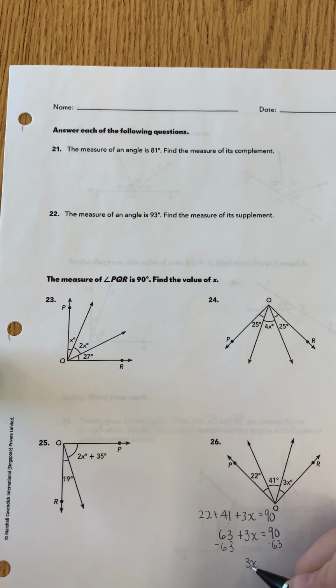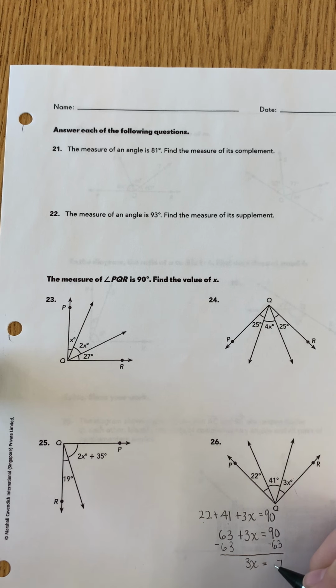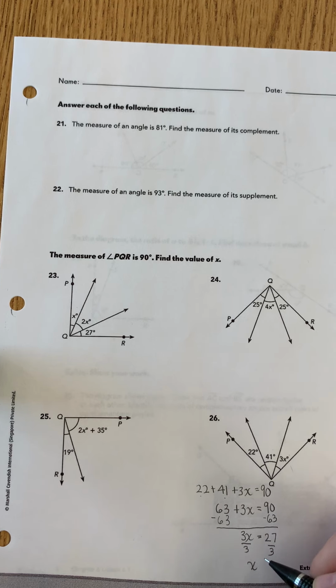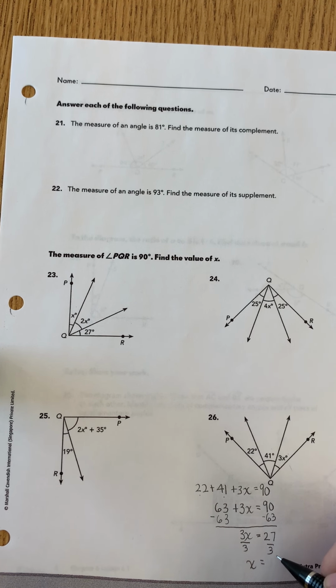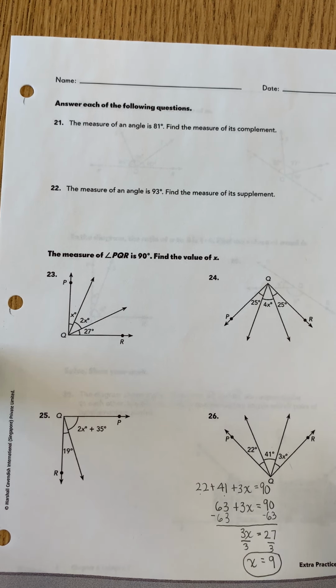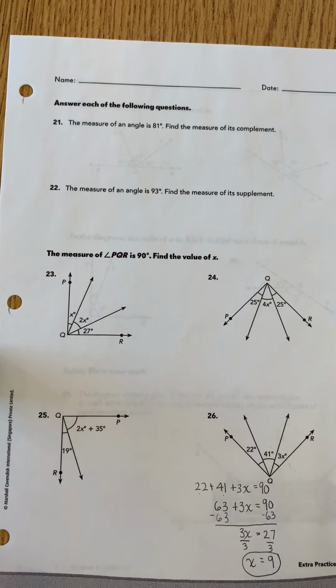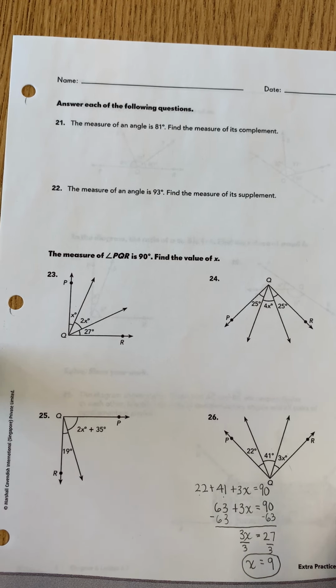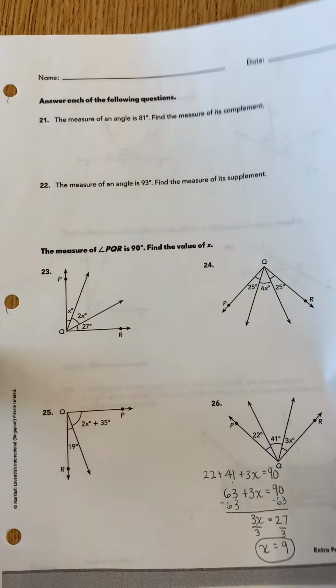So 3x equals 27. And then you divide both sides by 3. X equals 9. And there's your answer. X is 9. All right, that's 26. Let's look at the next page.